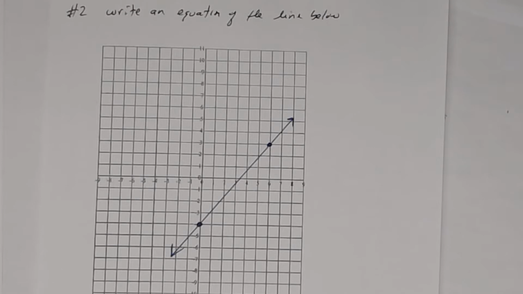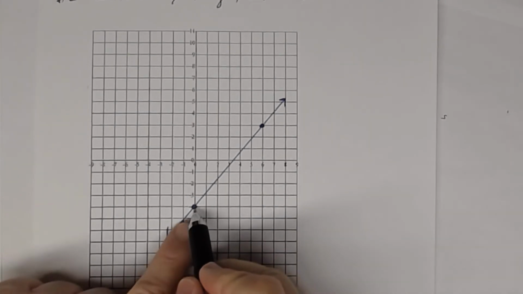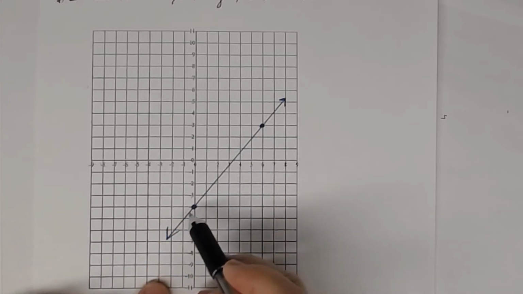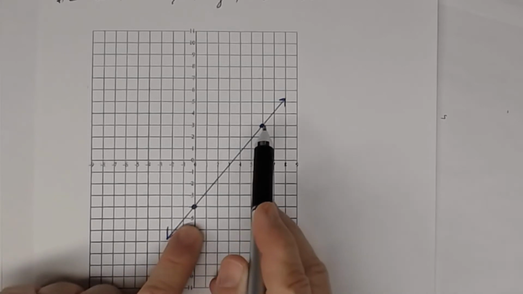All right, so this is number 2. So you have this line. Notice you're given the y-intercept and another point on that line. Now remember, a line has an infinite number of points, but you're specifically told 2 of them. One of them is a y-intercept, and here's the other point.